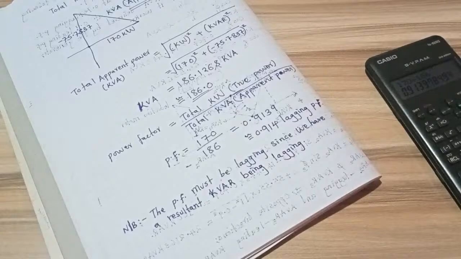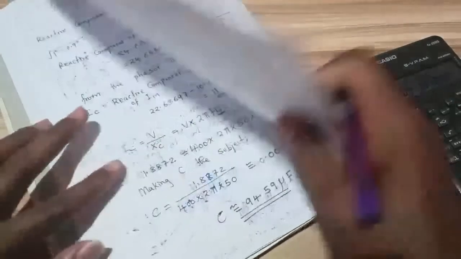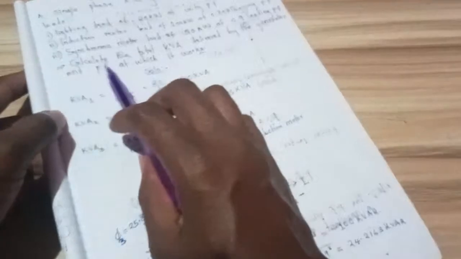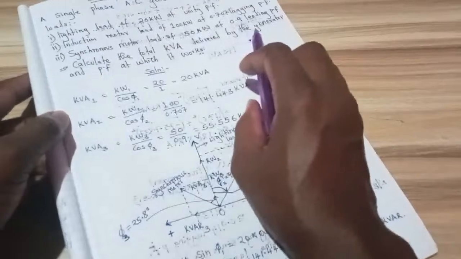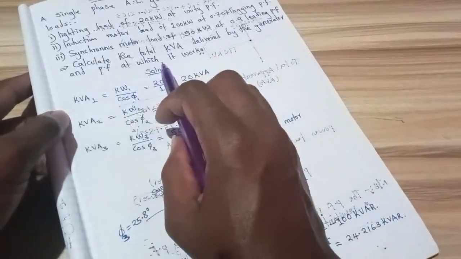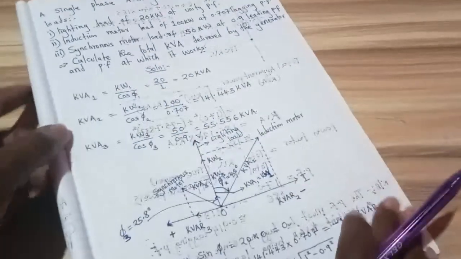So the question was asking, if I may go back here, that we calculate the total kVA delivered by the generator and the PF at which the generator works.